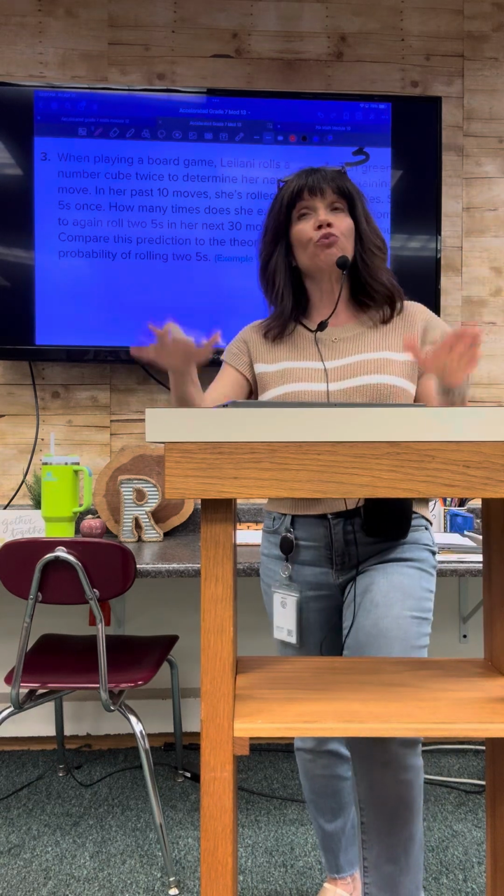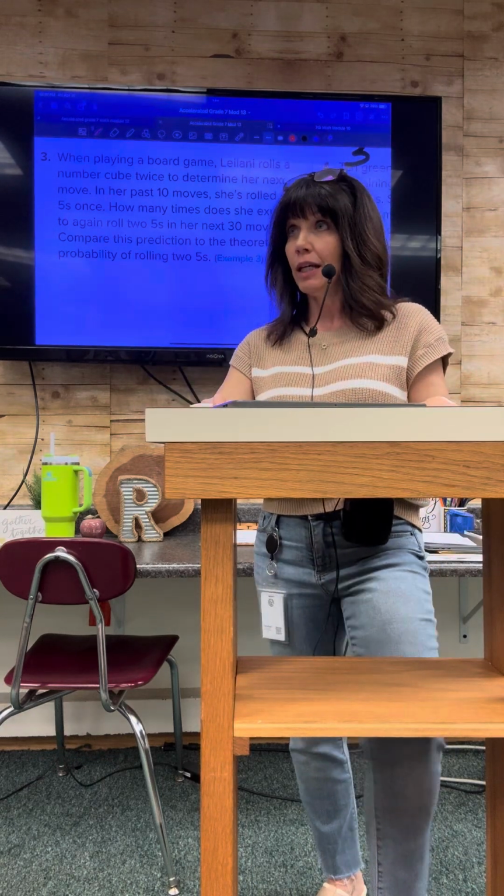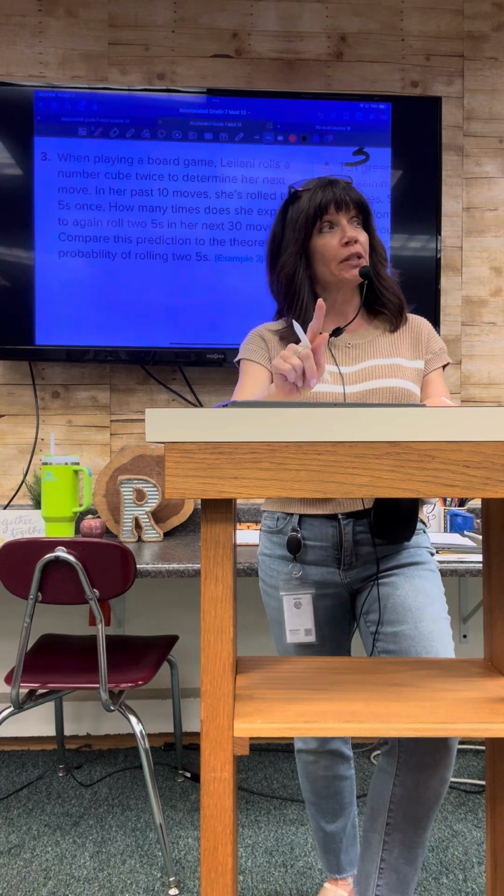When playing a board game, Leilani rolls a number cube twice. Oh, here we go again. When you roll a number cube twice, if you're only looking for one number, what is your probability on the first roll? 1 out of 6. What is your probability on the second roll? 1 out of 6. Let's see if that's what she's doing.